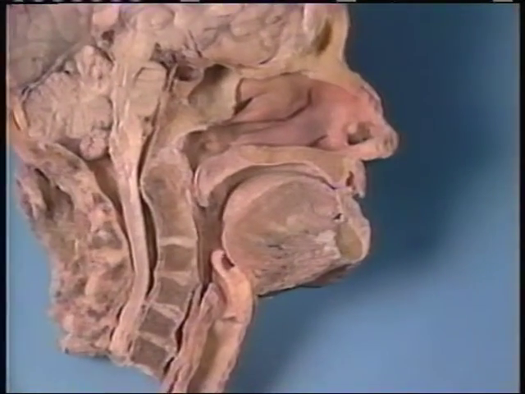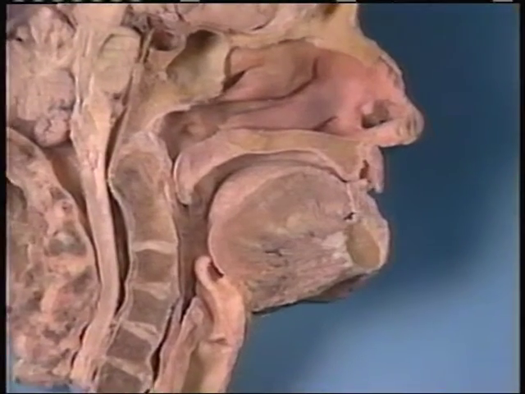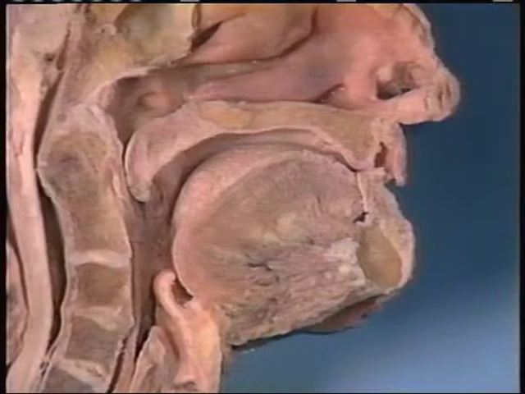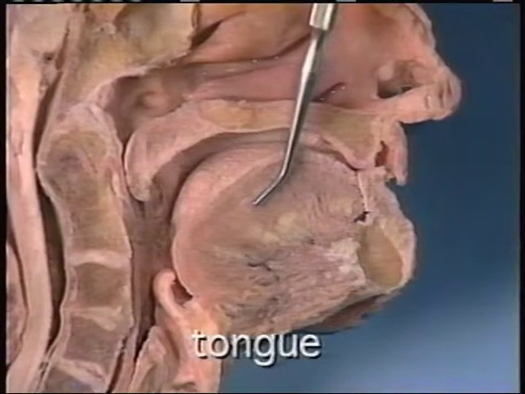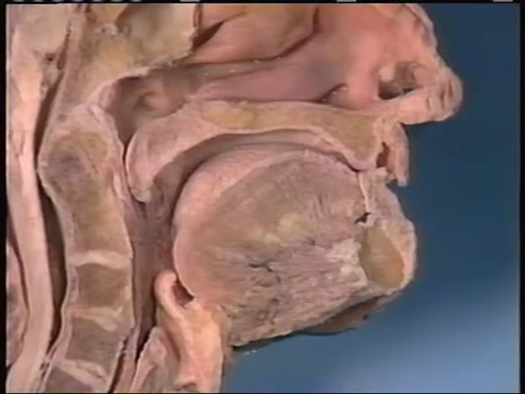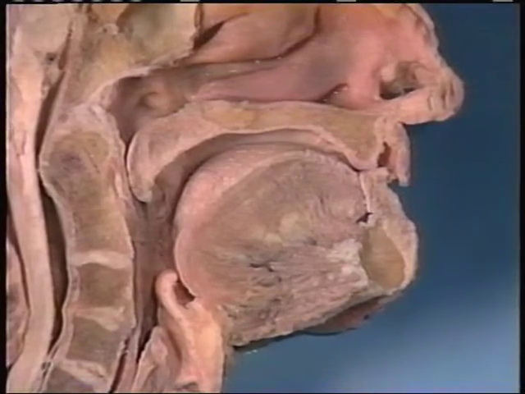When the head is sectioned in this mid-sagittal view, it's easy to see how large the tongue is and how much space it takes up in the oral cavity. The tongue is formed from skeletal muscle and, like the oral cavity, is lined by non-keratinized stratified squamous epithelium.